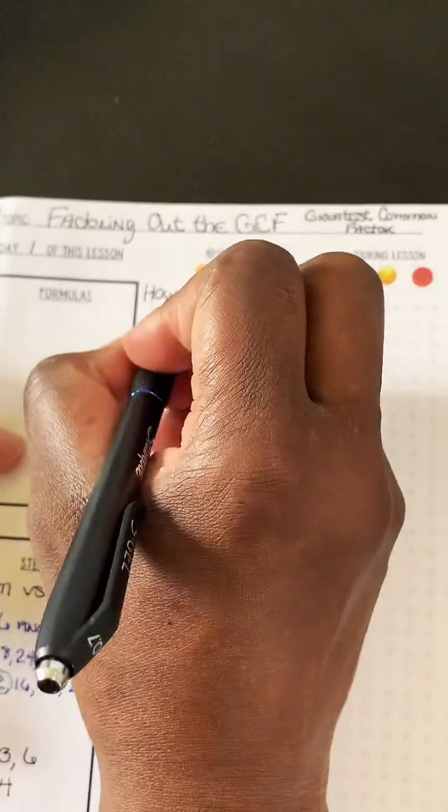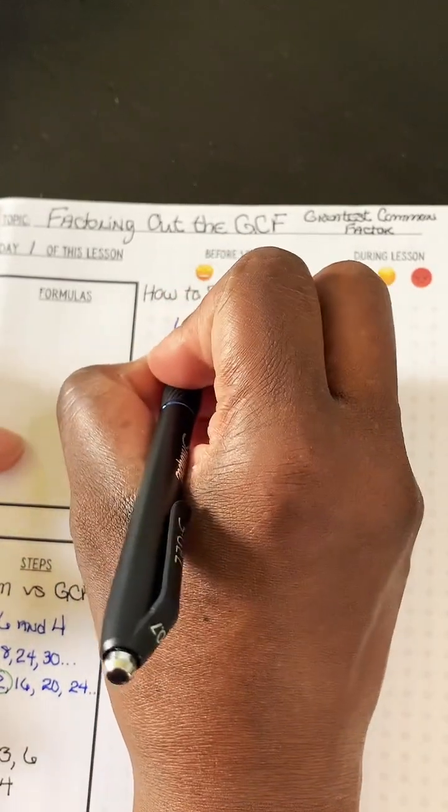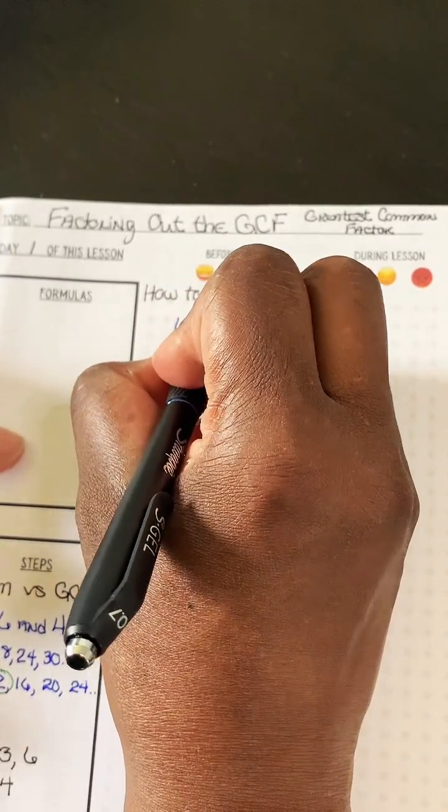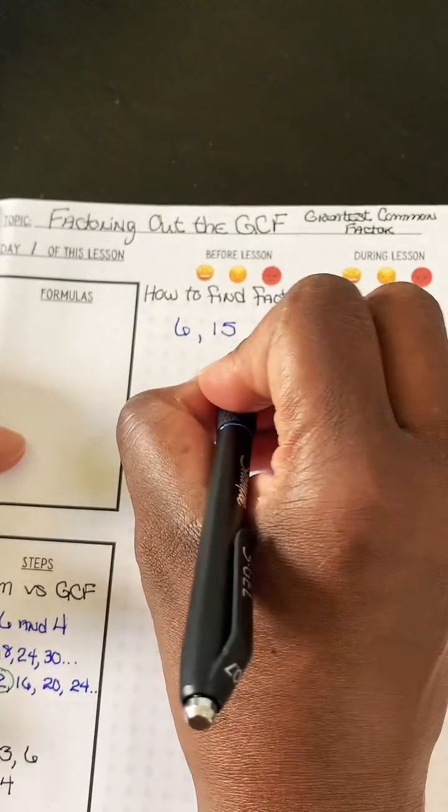So let's say we're looking at 6, 15, and 18.